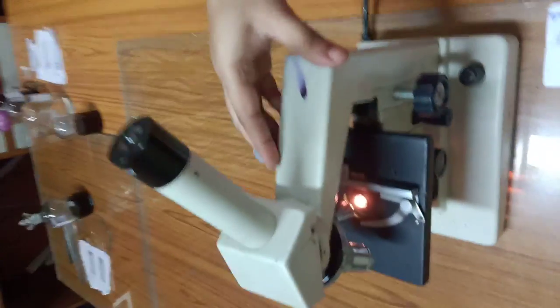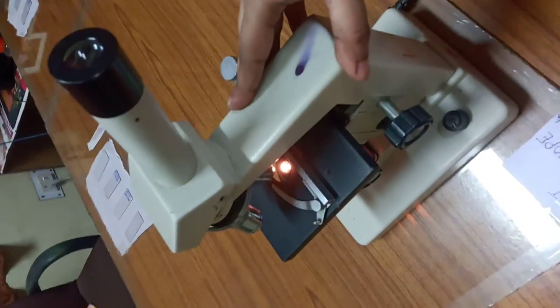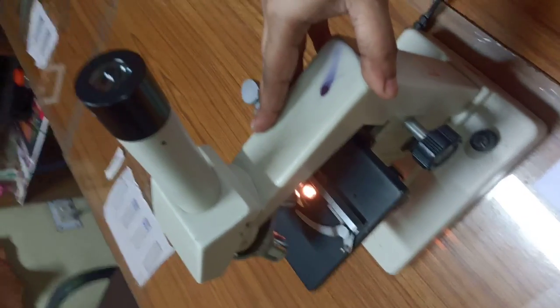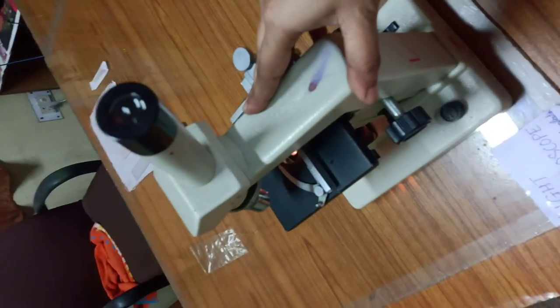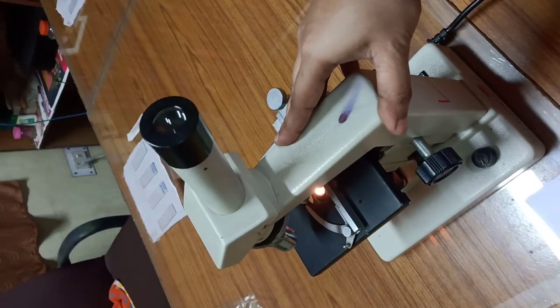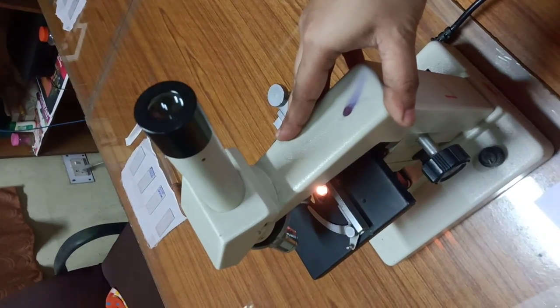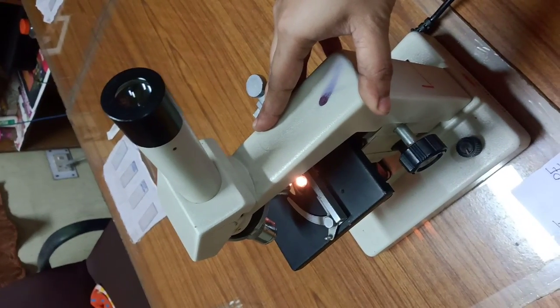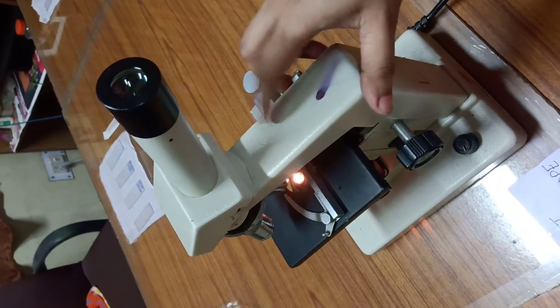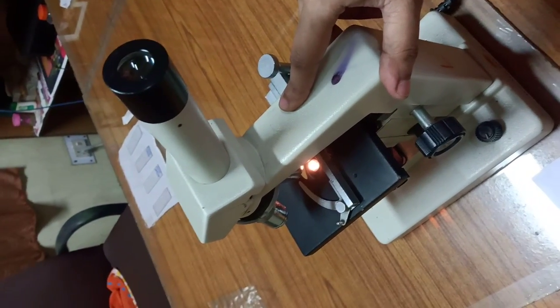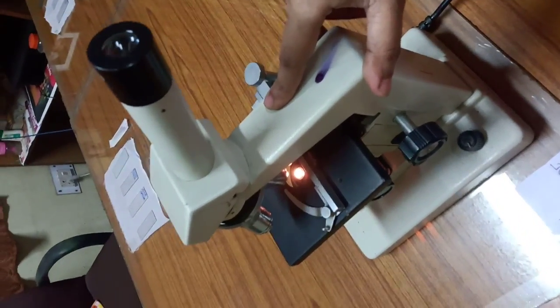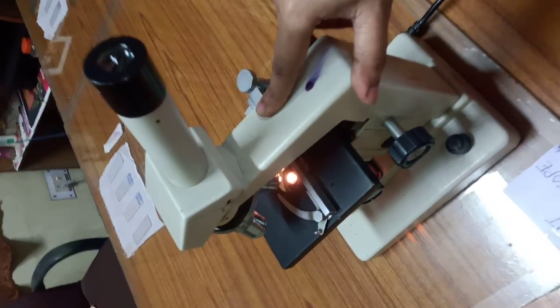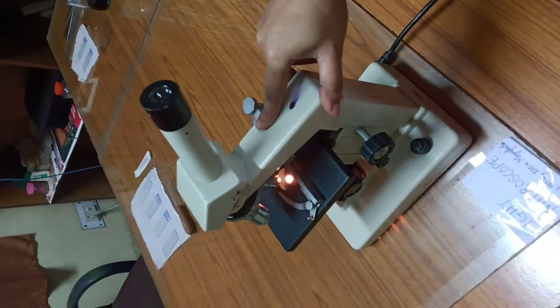The microscope that you are seeing right here is an instrument used to see objects that are too small to be seen by the naked eye. Microscopy is the science of investigating small objects and structures using an instrument. Okay, this technique is known as microscopy. And microscopic means invisible to the unaided eye.